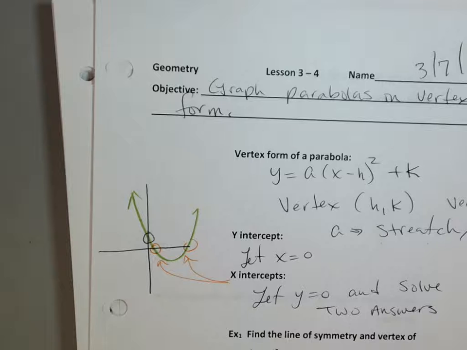But it's possible to graph my parabola like this. That's one answer, and that's where it happens twice. Remember how we solve these? Sometimes you get the same answer twice, okay? And it's even possible to have something like this, which would have no x-intercepts, right?